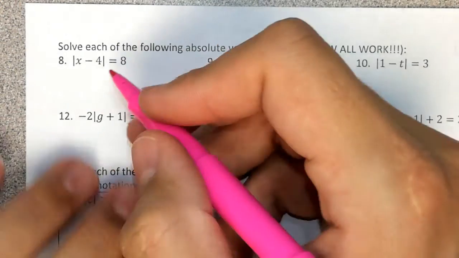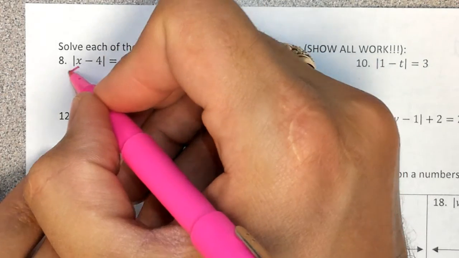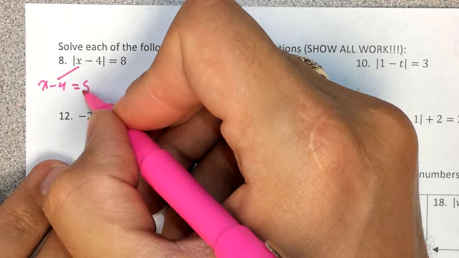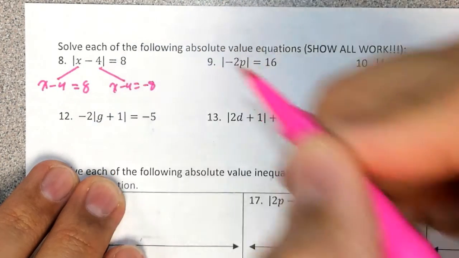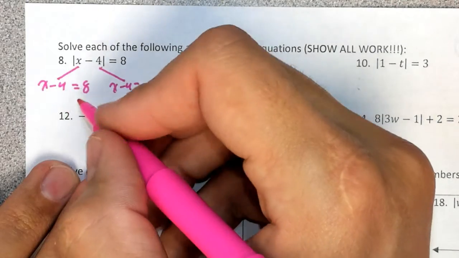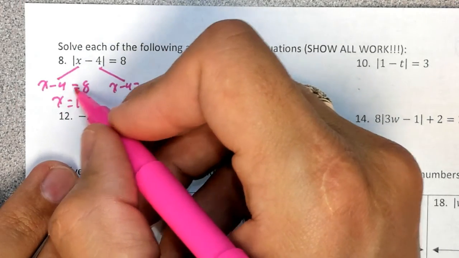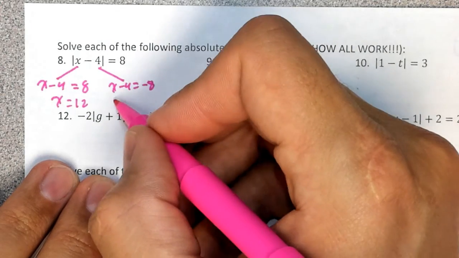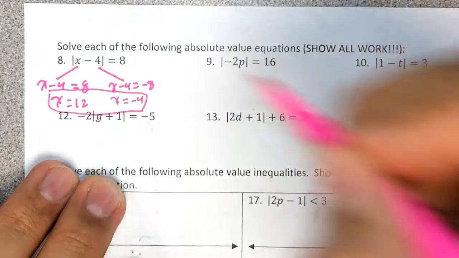This one right here, on number 8, the absolute value part's already by itself, so I can go ahead and split it. I have x minus 4 is equal to 8, and then I have x minus 4 is equal to negative 8. Only one step here, so we have x is equal to 12, add 4 to both sides, and this one right here we add again, so we get x is equal to negative 4. Go ahead and box our solution there.